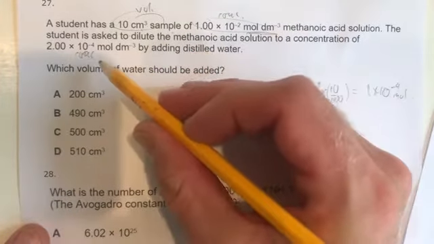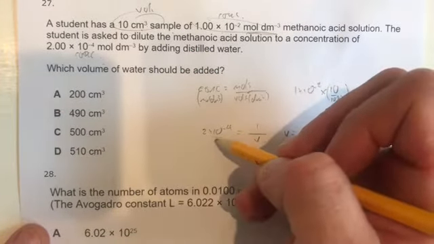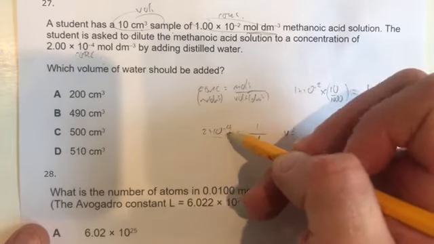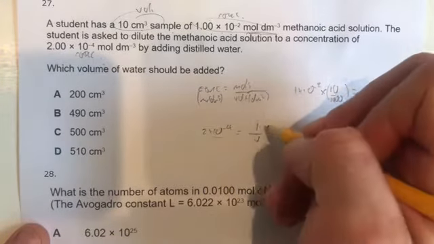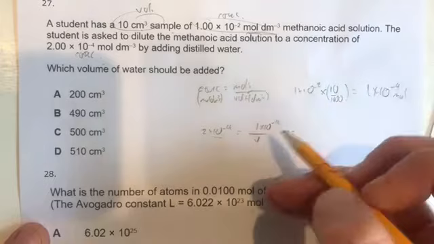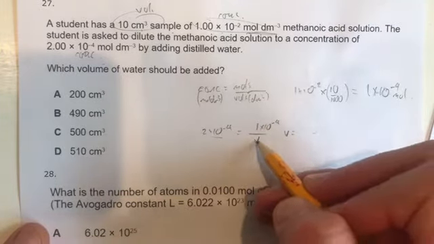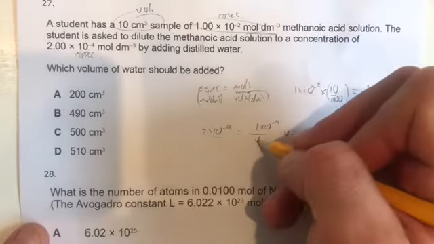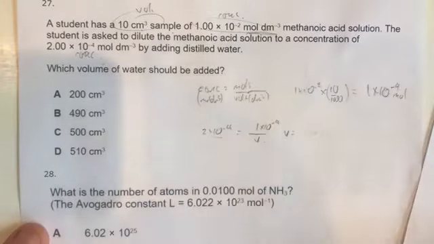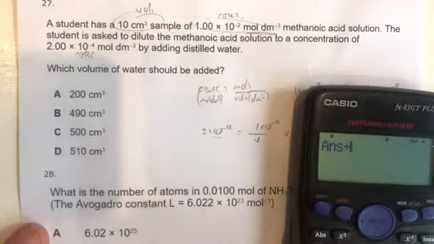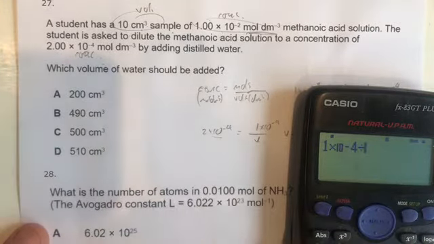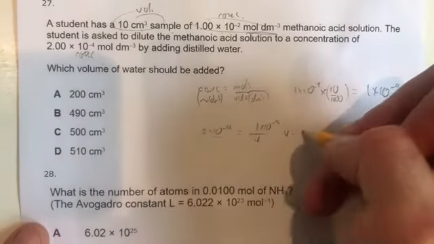Then we've got to dilute it to a new concentration, which is 2 × 10⁻⁴. This is just the same equation. Concentration is moles, which we've worked out, divided by V, which we don't know. To get V, you pop V up there and that comes down here. So you're doing 1 × 10⁻⁴ divided by 2 × 10⁻⁴, which equals clearly 0.5.